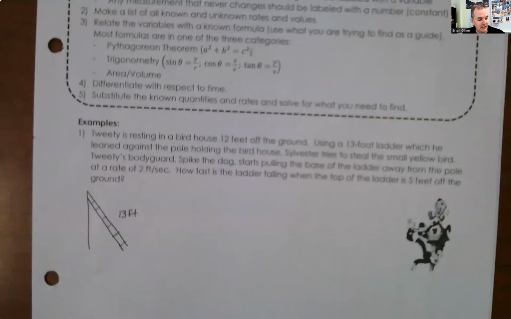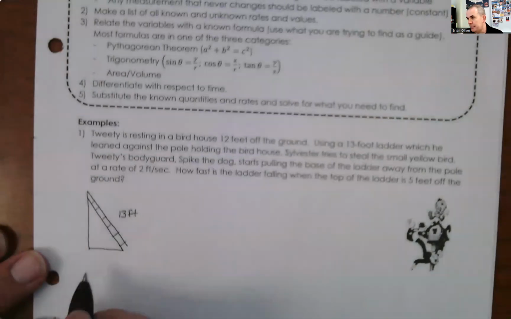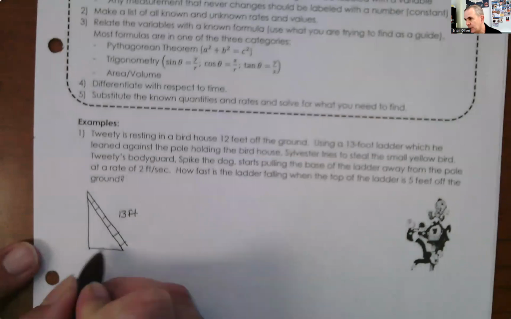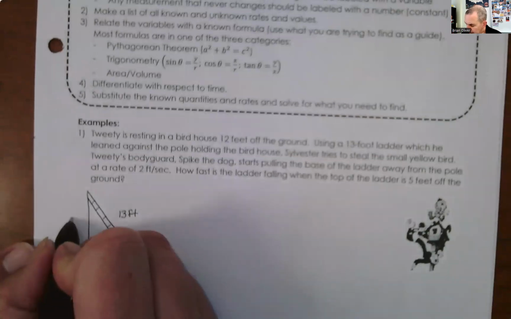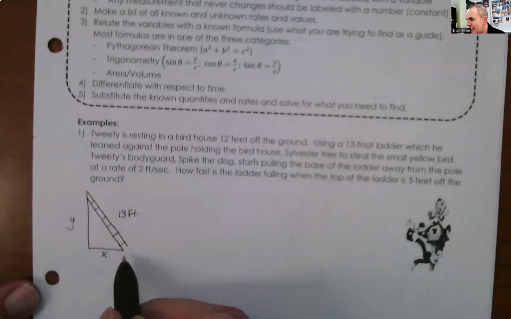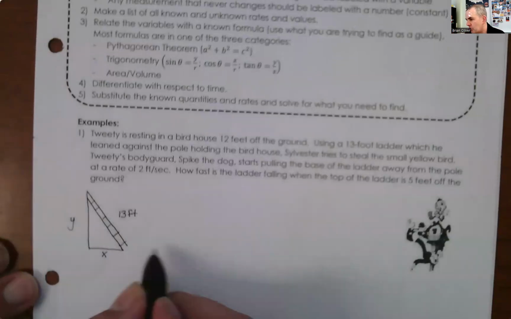Now we have two other variables that we're going to deal with in this problem: a vertical distance and a horizontal distance. To make it easy, I'm going to call the horizontal distance x, and the vertical distance y. Now we need to figure out what's happening here. We're pulling this ladder away, so somebody's grabbing the bottom of this ladder and pulling it to the right.